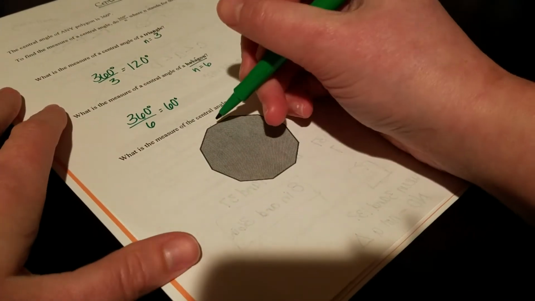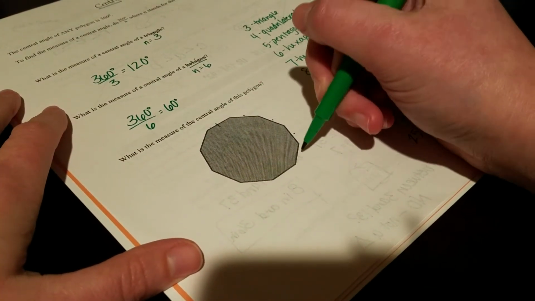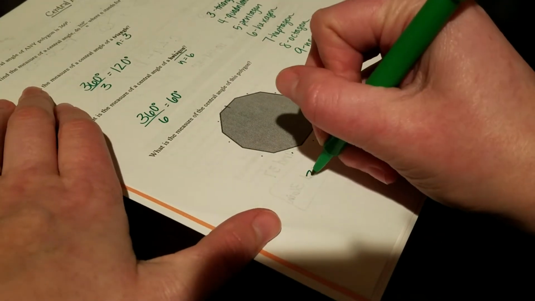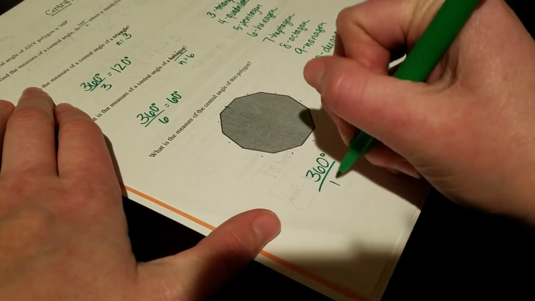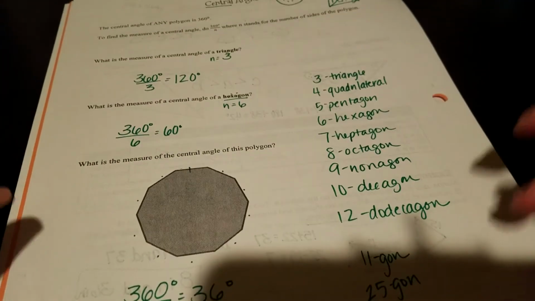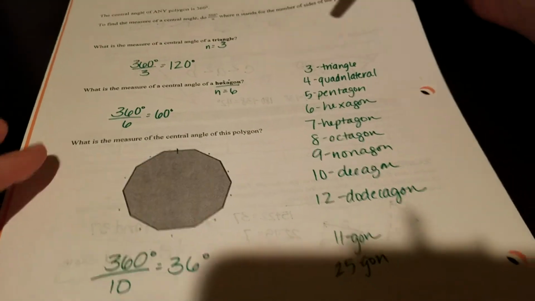So this polygon, we have 1, 2, 3, 4, 5, 6, 7, 8, 9, 10 different parts, 10 different sides. So we're going to do 360 degrees divided by 10, which is 36 degrees. So this central angle lesson is pretty easy, straightforward.